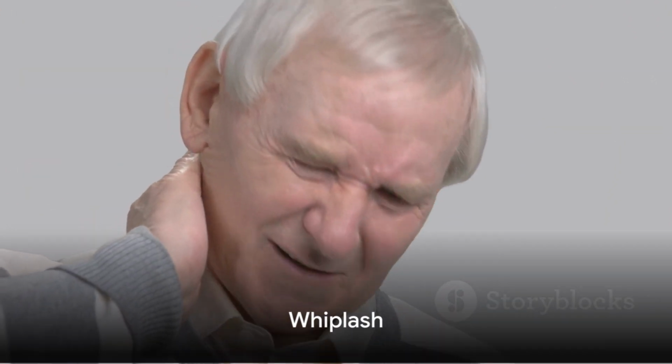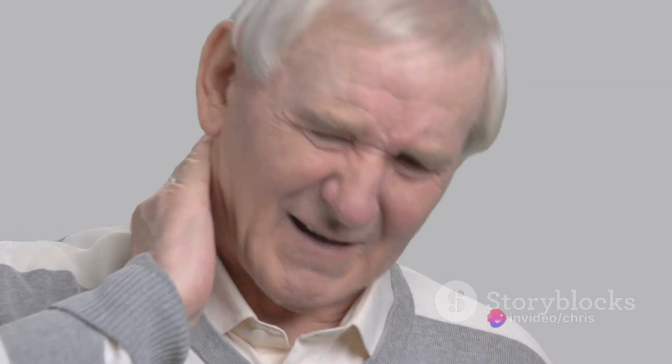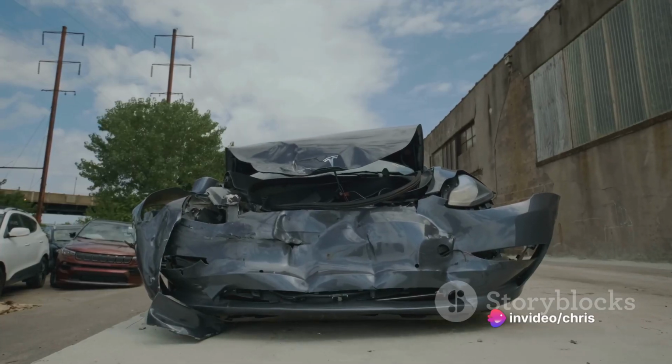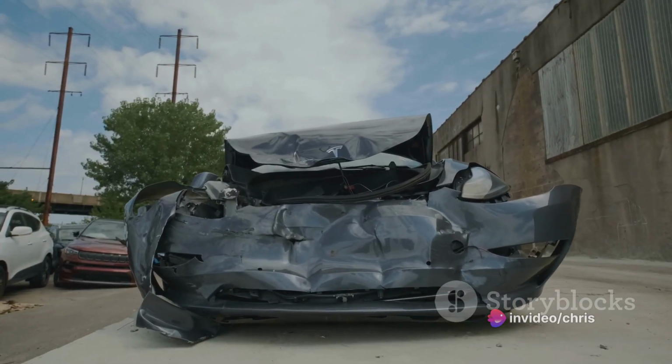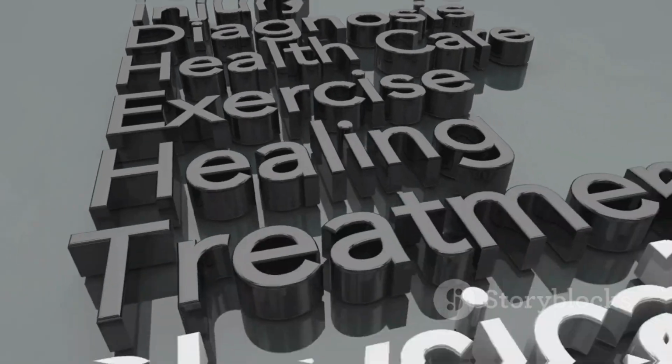We begin with whiplash, a common injury often resulting from a forceful, rapid back-and-forth movement of the neck. This injury frequently occurs due to rear-end car collisions and typically requires pain medication and exercises for treatment. Recovery from whiplash often spans several months.